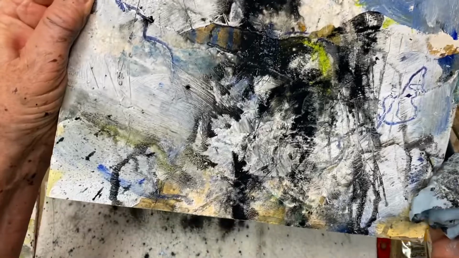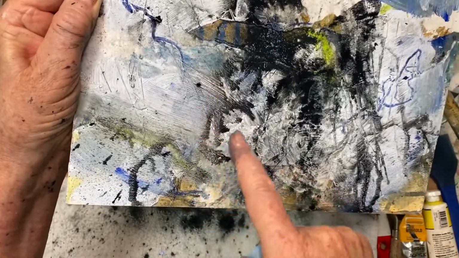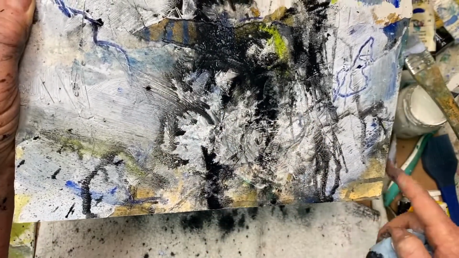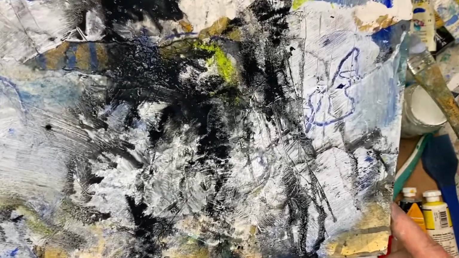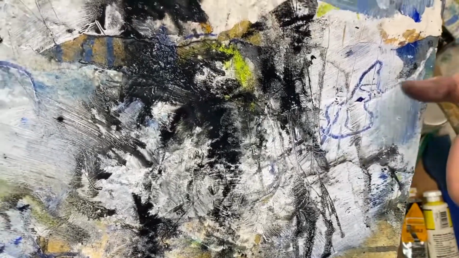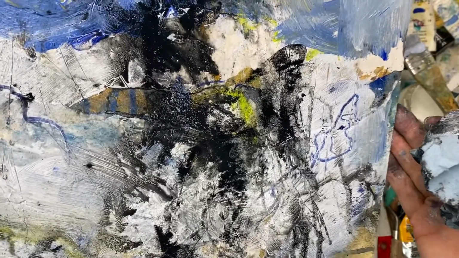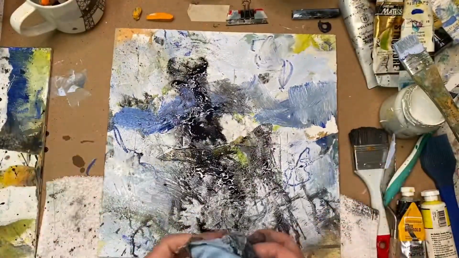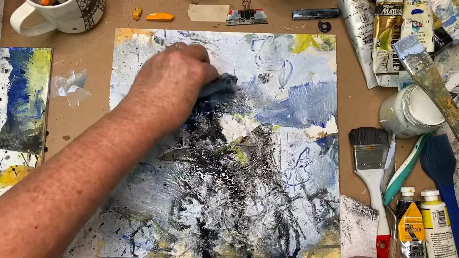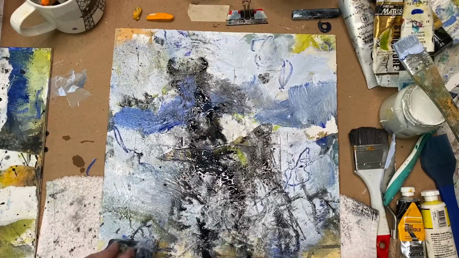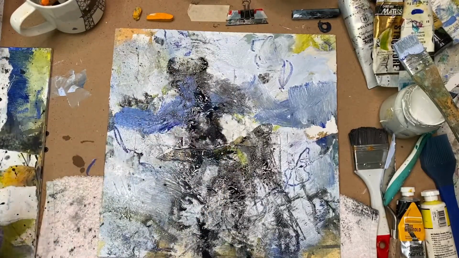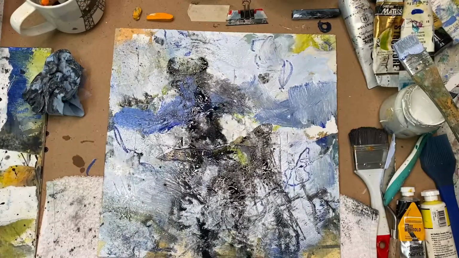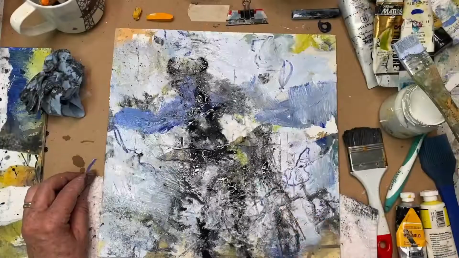But you can see the brush strokes in that here. You see the scratch marks into it. The things that I can work with a bit later on. If I don't like them, I just paint over them. It's no big deal. Okay, so I'm going to do a bit more painting and I'm going to speed it up and then come back to you.